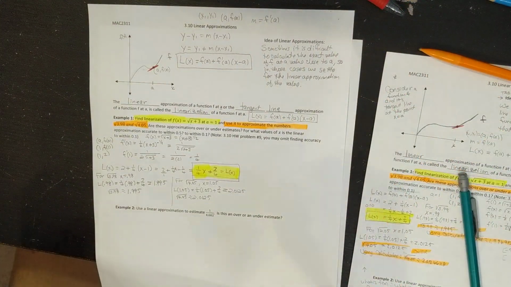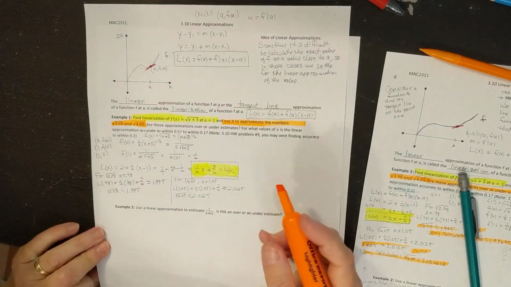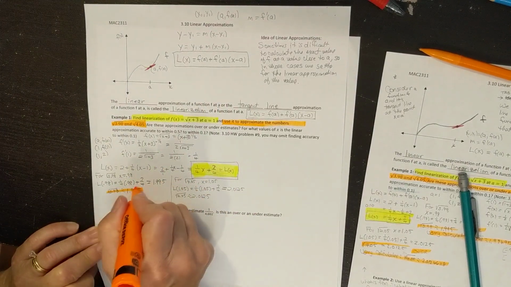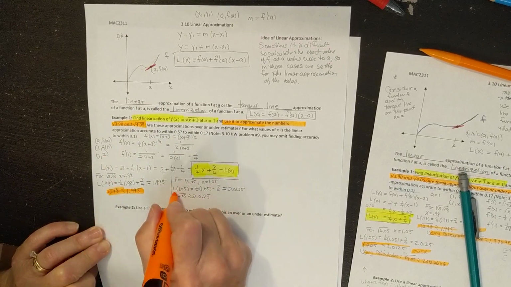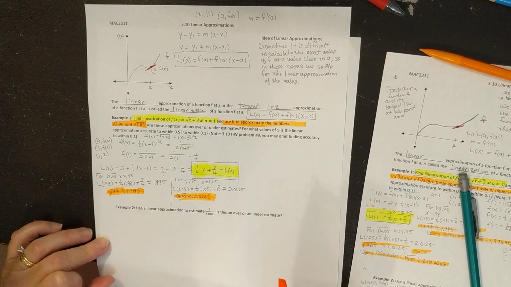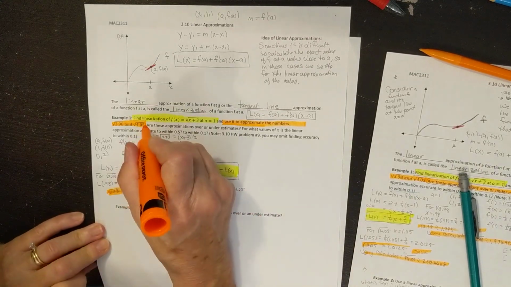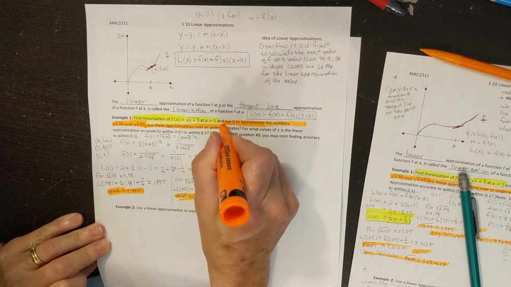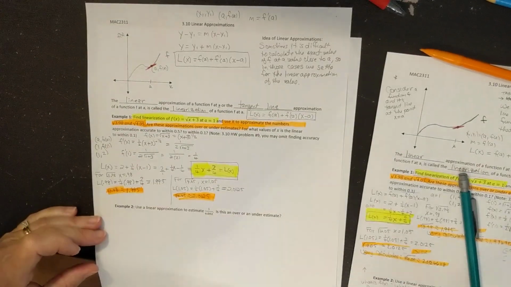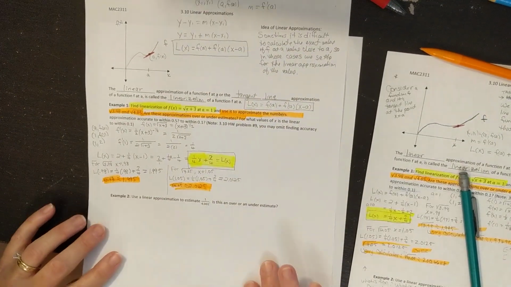Now, here's the second part of this. We just did the part where we use the linear approximation to approximate these; right here are our approximations. Now they're asking us, are these approximations over or under estimates? I'm going to use my calculator and we'll have a look.